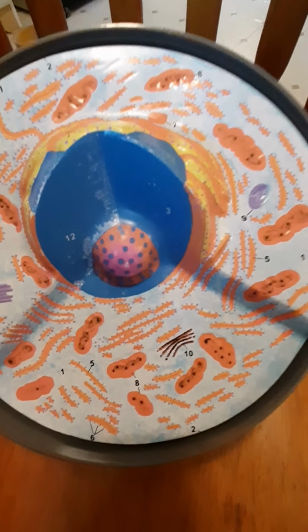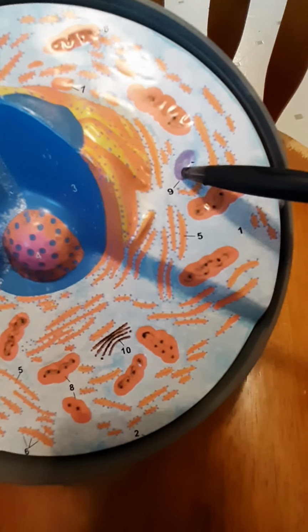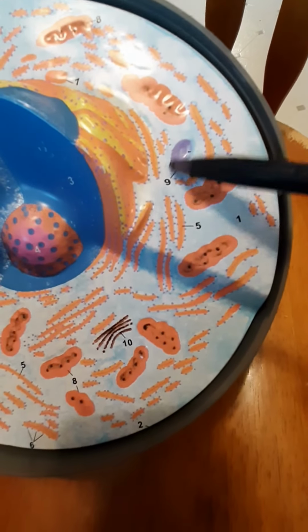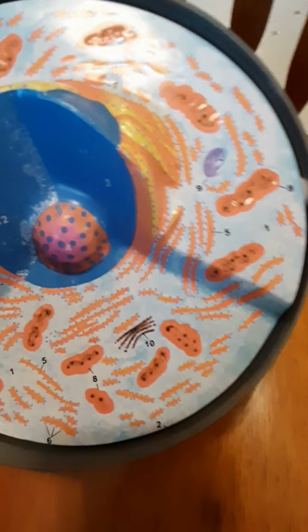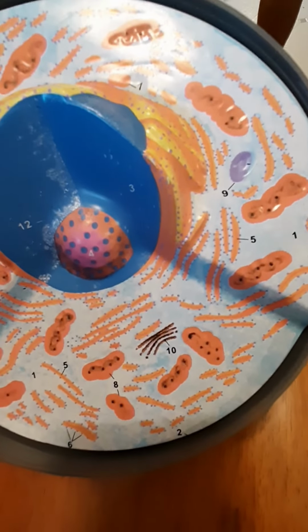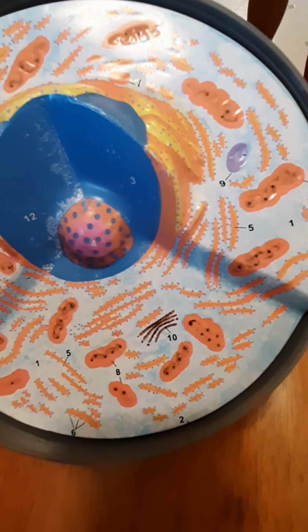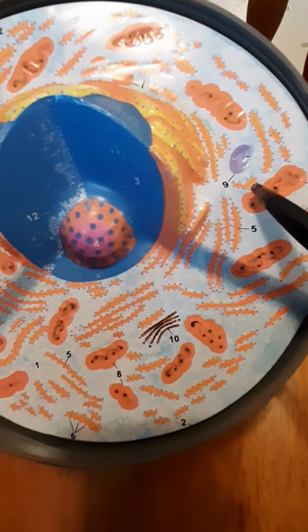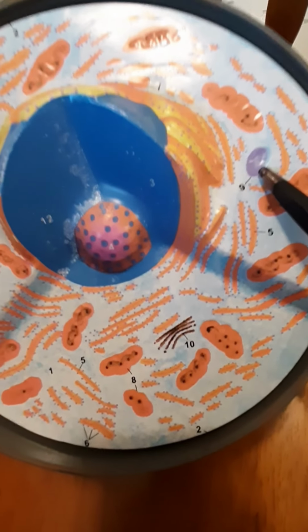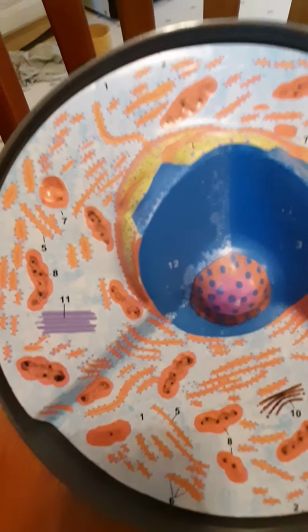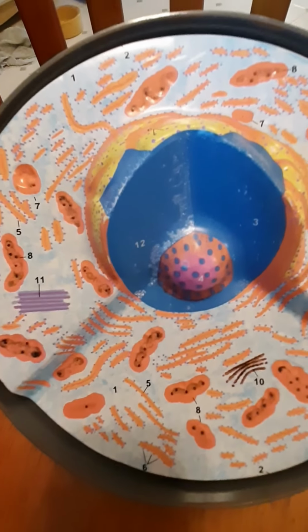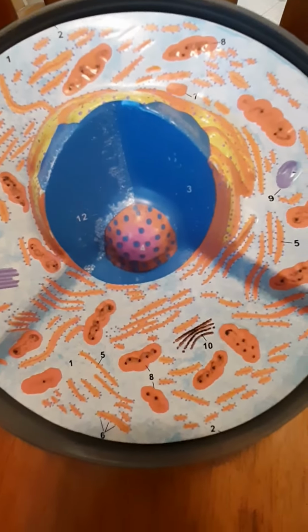Number 9, the lysosome. Looks like a vacuole, but we color it slightly differently to indicate that the job, of course, of a lysosome is to digest materials that the cell has taken in. So the lysosome will sometimes absorb the material itself, or will then bind with a vacuole and dissolve what's inside the vacuole. Number 10, the Golgi apparatus.